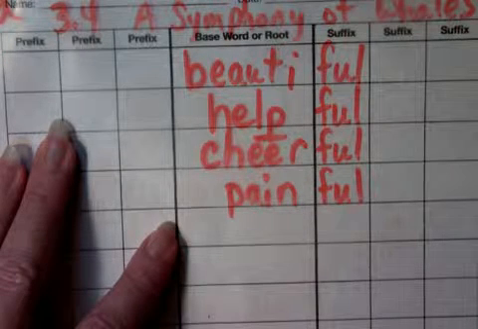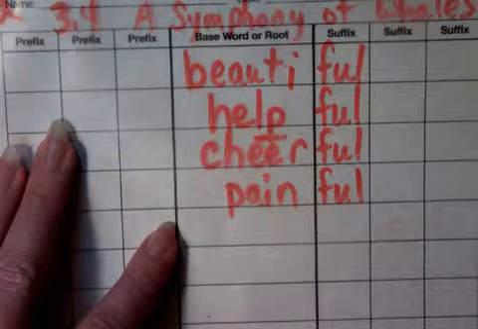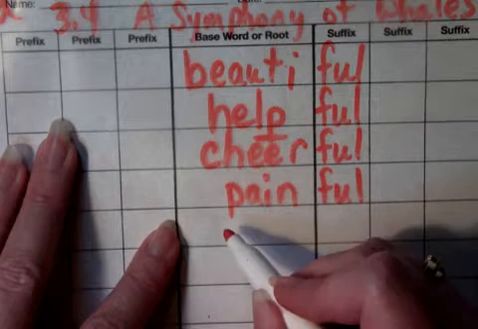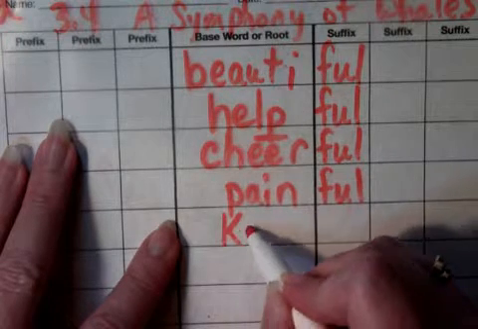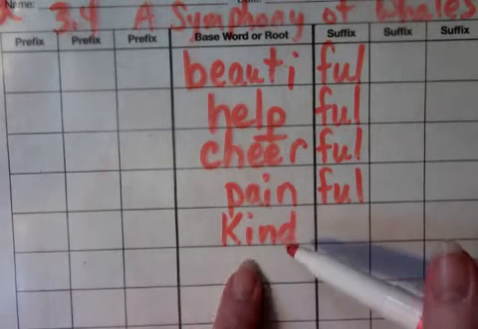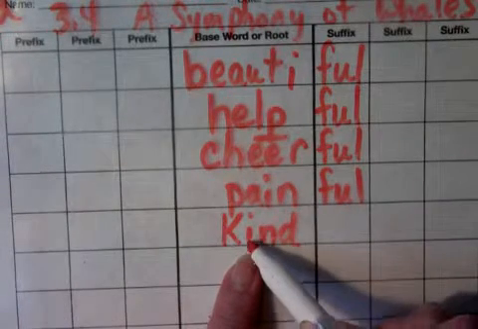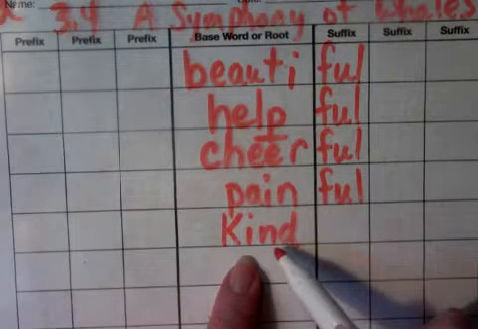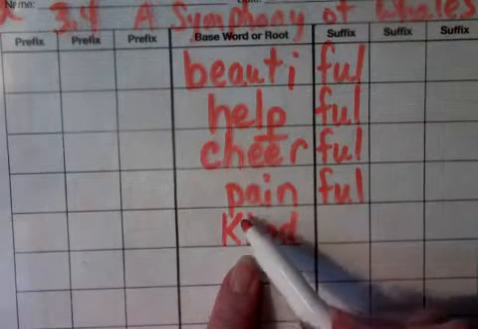Now we're going to change the suffix to a different suffix. We're going to do ness. Ness. The first base word is going to be kind. K-I-N-D. Now I wanted to tell you about this. This is a single vowel followed by one or more consonants. The syllable type is closed, which means it should be a short vowel.